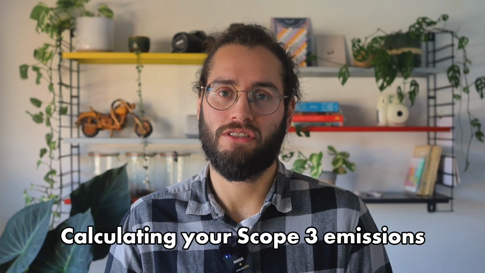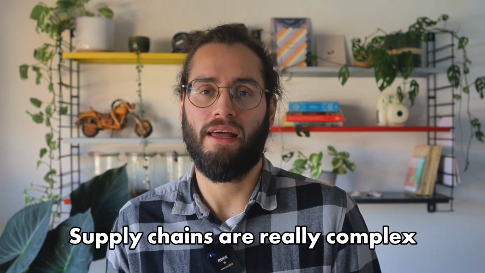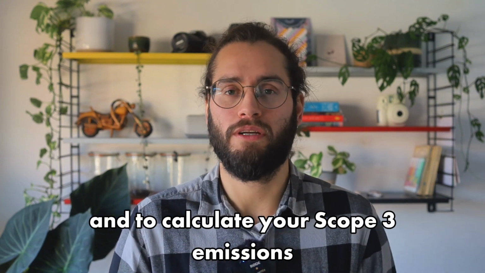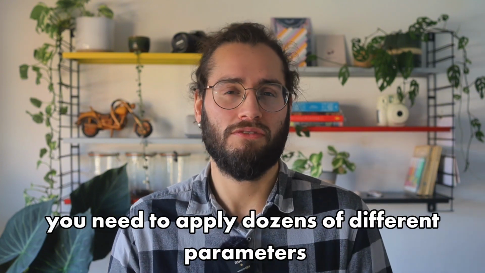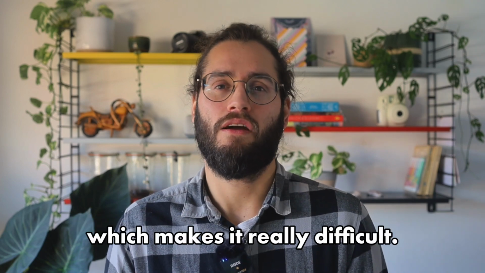Calculating your Scope 3 emissions is something that a lot of companies struggle with. Supply chains are really complex, and to calculate your Scope 3 emissions, you need to apply dozens of different parameters and collect hundreds of thousands of data points, which makes it really difficult.